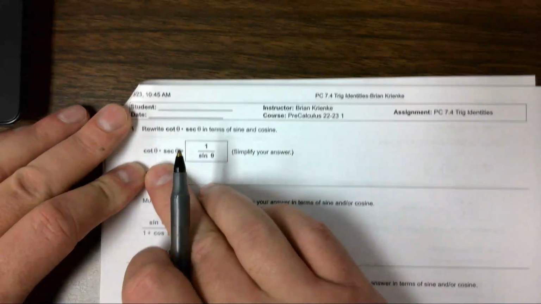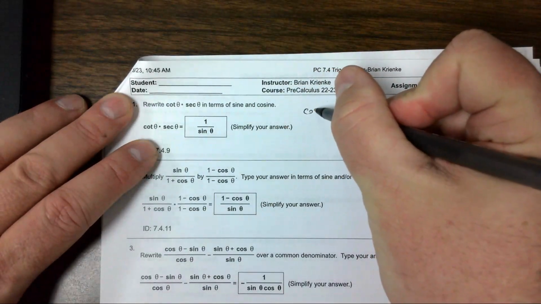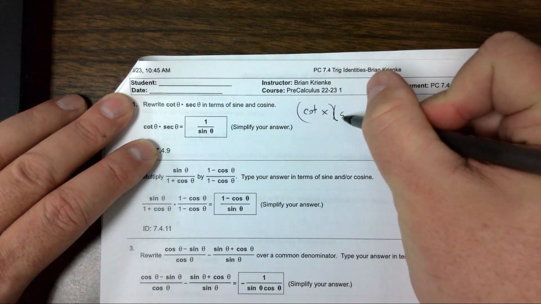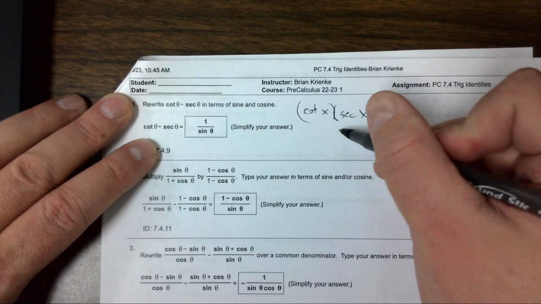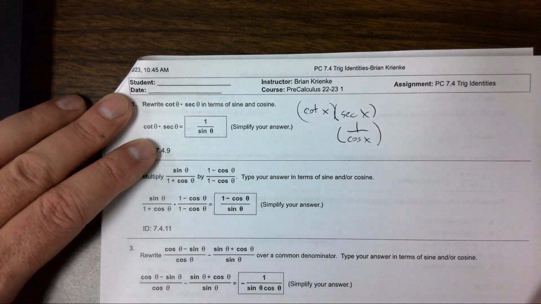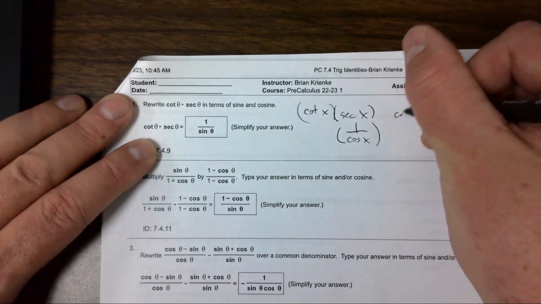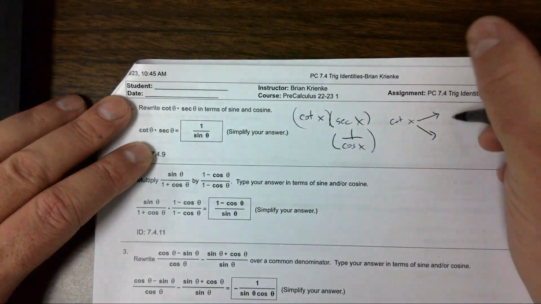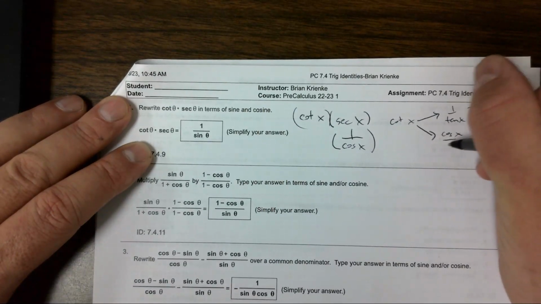With this one, we have cotangent times secant. I'm going to put x instead of theta: cotan x, secant x. Secant is 1 over cosine, so I did that first. Now, because of that, I got a choice. If you saw cotangent x, you could think 1 over tan x or cosine x over sine x.